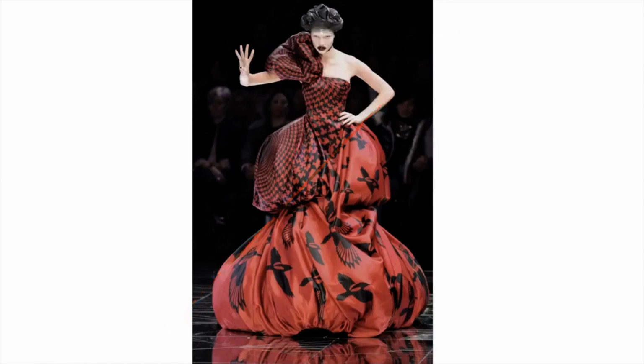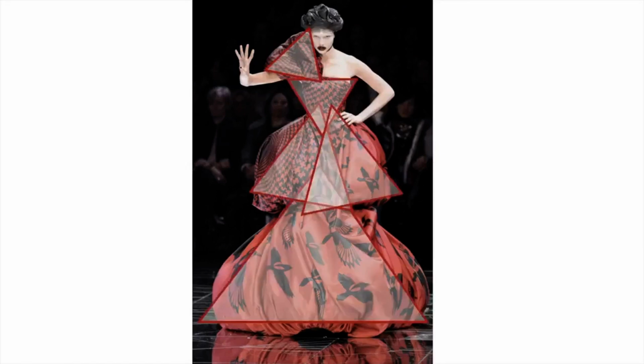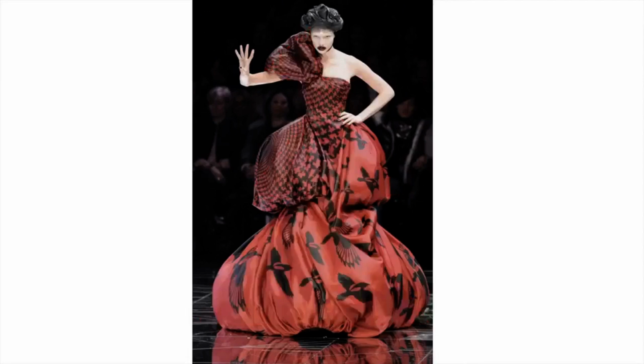Let's look at the way McQueen uses rhythm here. The houndstooth pattern radiates outward, drawing the eye from the focal point of the shoulder down and around the skirt, where the houndstooth pattern breaks away and becomes birds that swirl around the skirt. Even the individual shapes within the gown create rhythm, beginning yet again at the shoulder and tumbling down the dress. There is variety in the pattern and the silhouette, and it is unified by the color scheme of red and black. There is nothing extraneous on this dress that distracts from the overall effect.